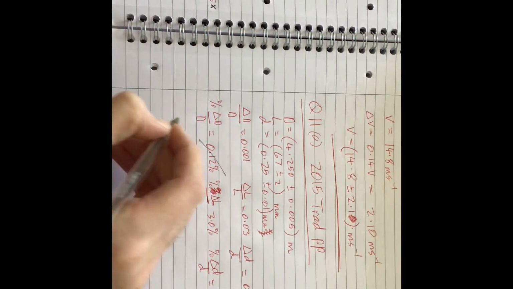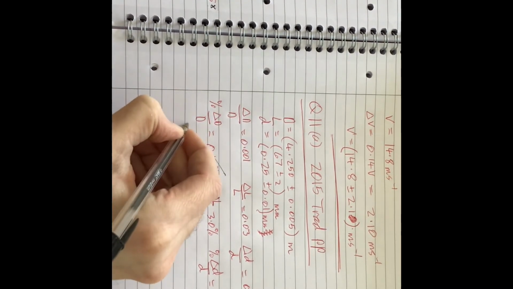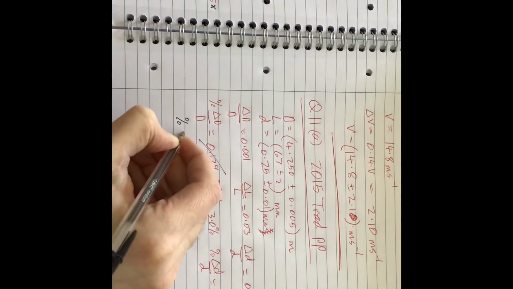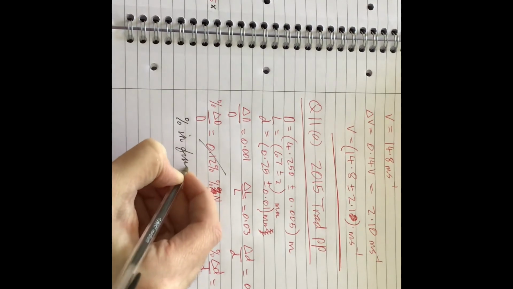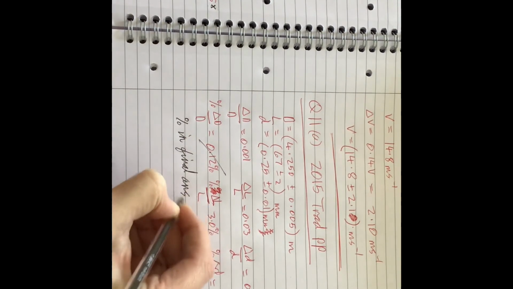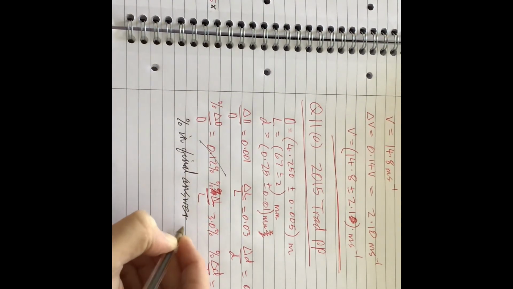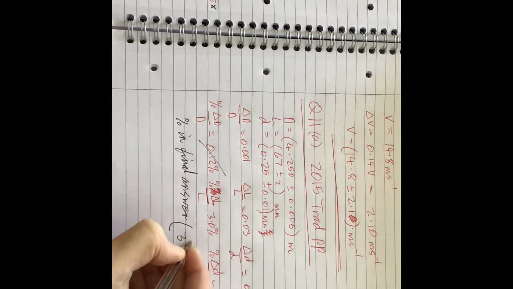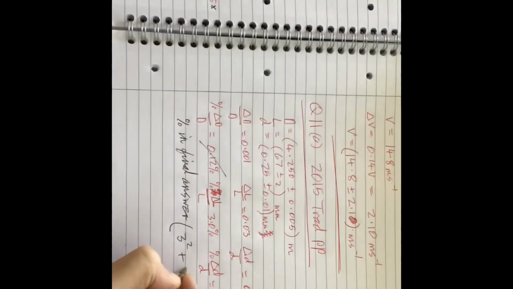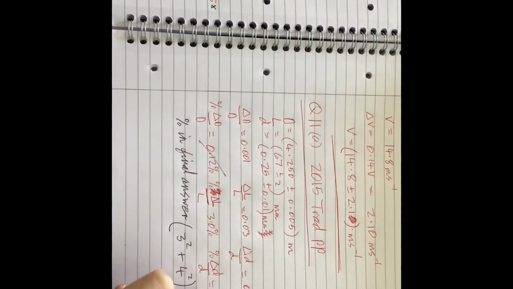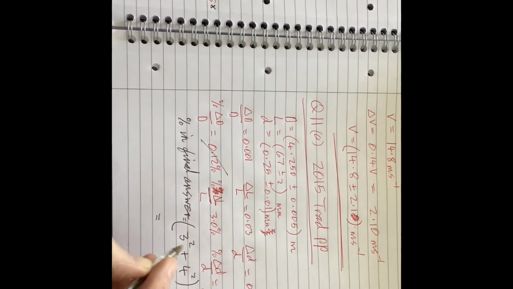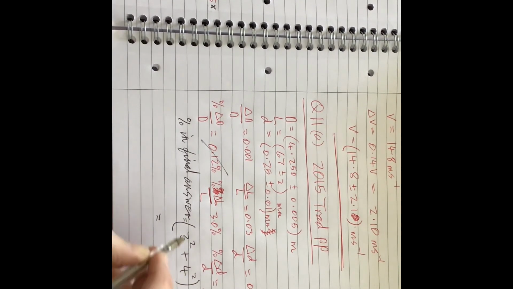Therefore, our percentage uncertainty in our final answer is going to be 3% for this one, squared, plus 4% for that one, squared, all square rooted. And that's going to be, let's see, 3 3s are 9, 4 4s are 16, 9 plus 16 is 25, square root of 25 is 5%.